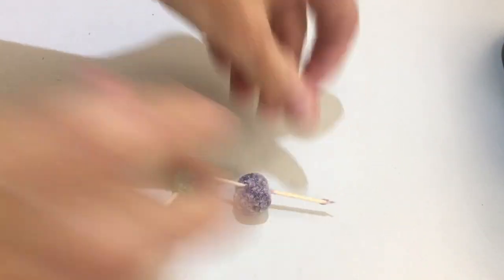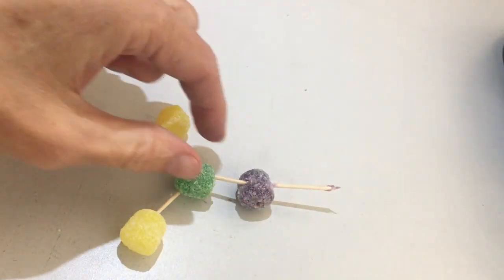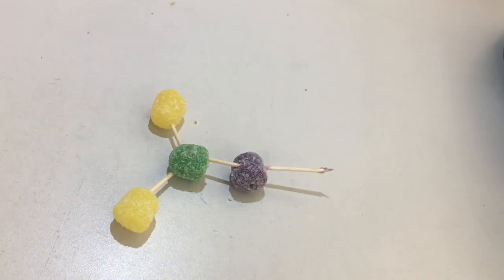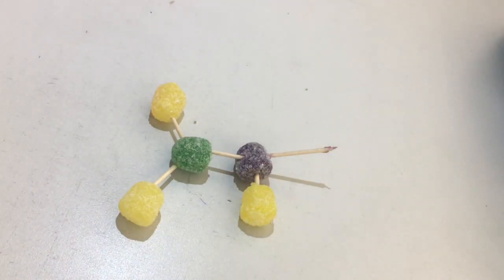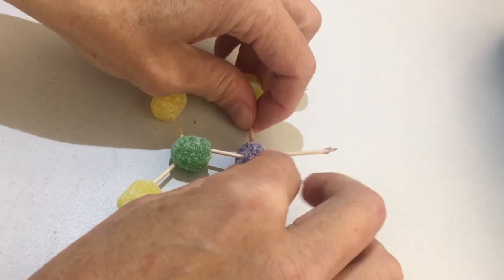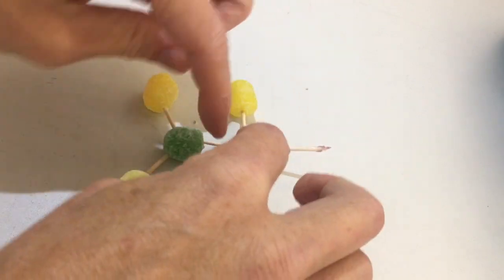I have a carbon, and the carbon can bond with 4 things. So I'm going to make just the simplest amino acid here. We've got a hydrogen bonding here, another hydrogen bonding here. This is the simplest one, which is glycine.